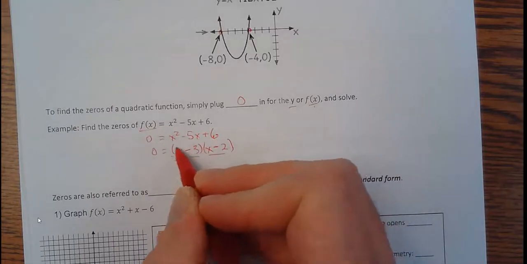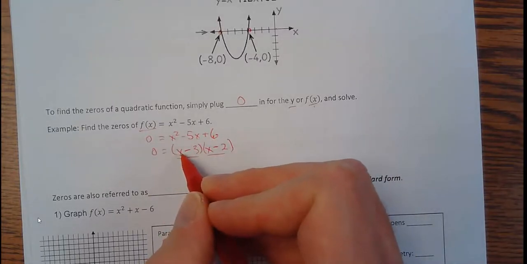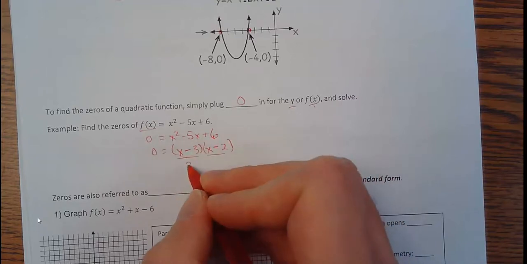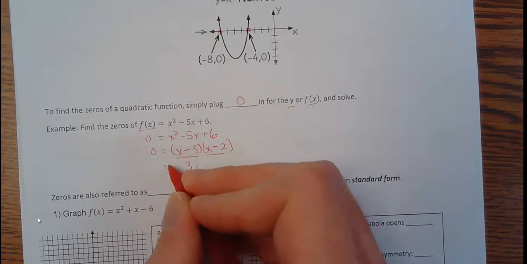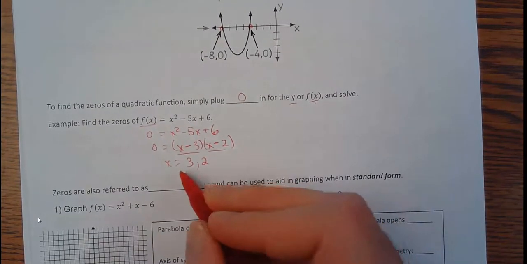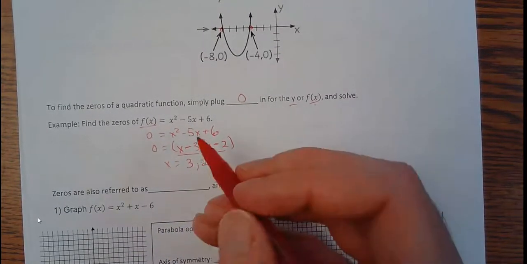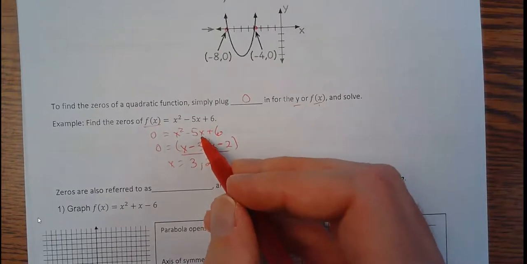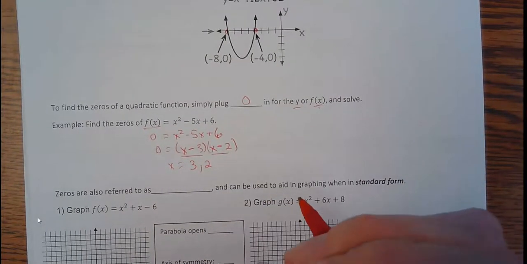So what would make this one equal 0? What would I plug in for x to make x minus 3 equal 0? It would be 3, because 3 minus 3 is 0. And what would I plug in here? I'd plug in 2. Okay, so there's the two intercepts. So this was solving it algebraically. You could also have graphed it.